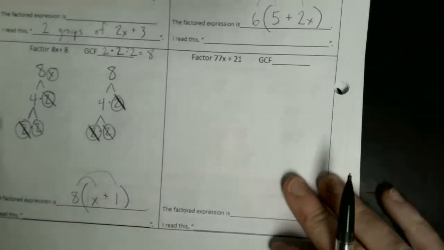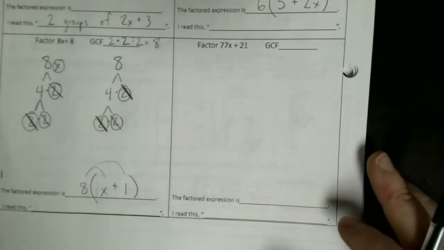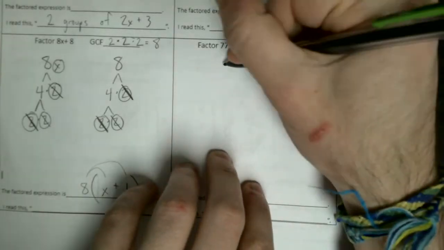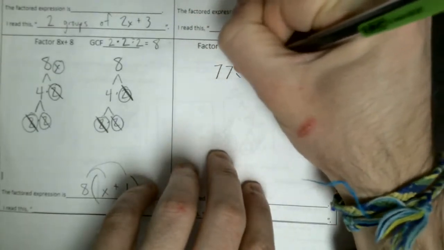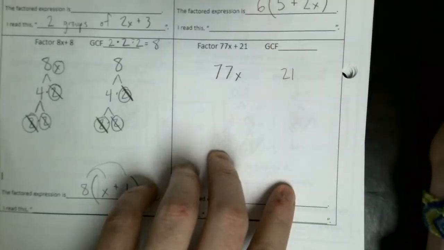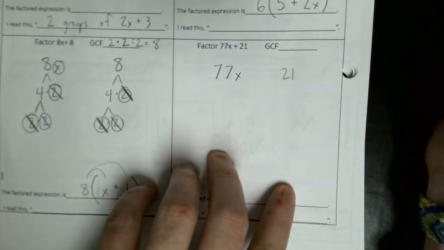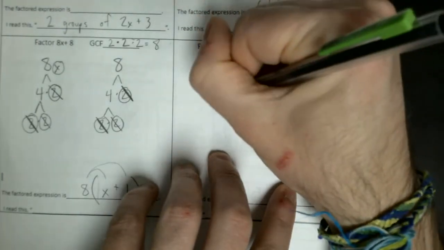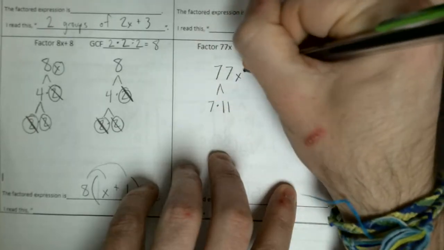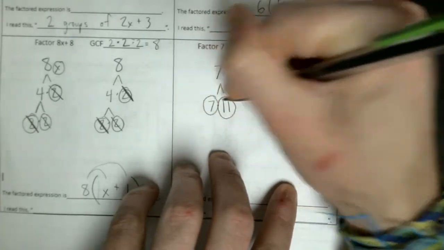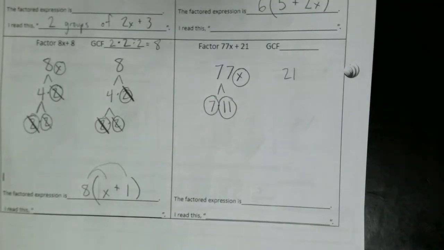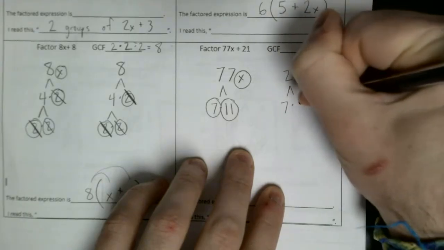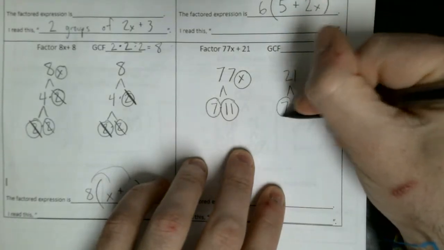Okay, again, if you want to try this one on your own, go for it. 77x plus 21. Okay. 77x, make sure you put the x, 21. All right, we'll break down that 77 first. 77 is going to be 7 times 11. Can't break those down. Of course, you got to circle the x. Can't break down the 7. Can't break down the 11. Now, 21 we can break down into 7 times 3. Circle the 7, circle the 3.